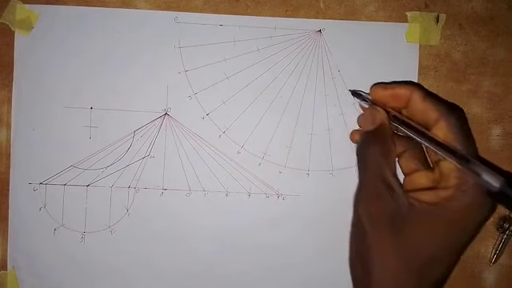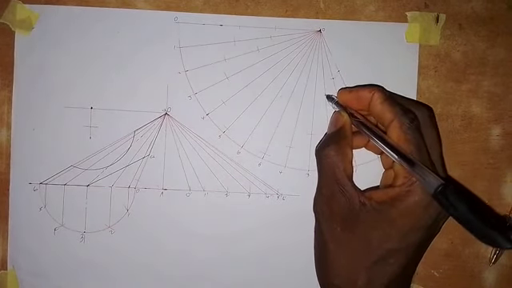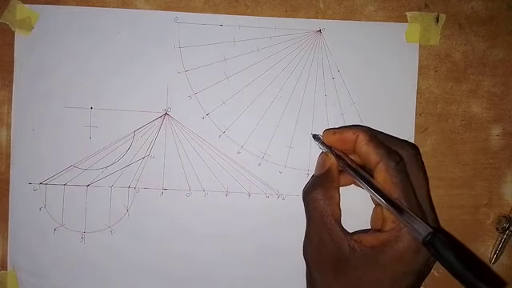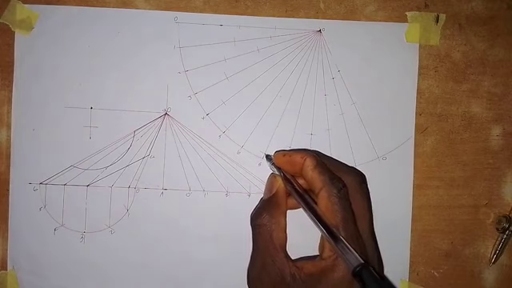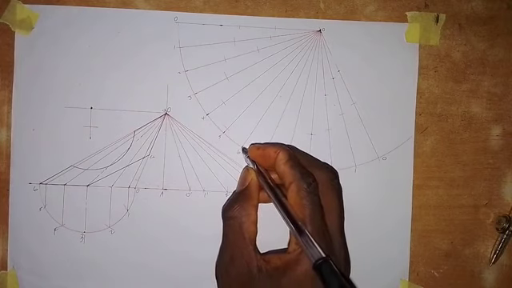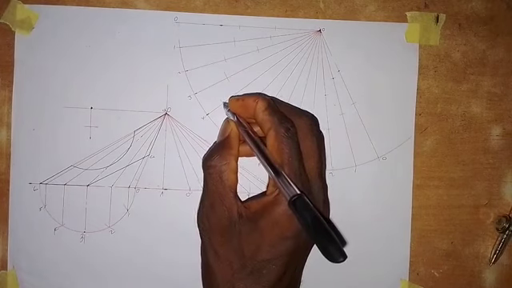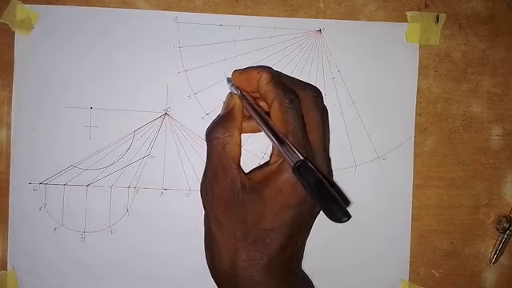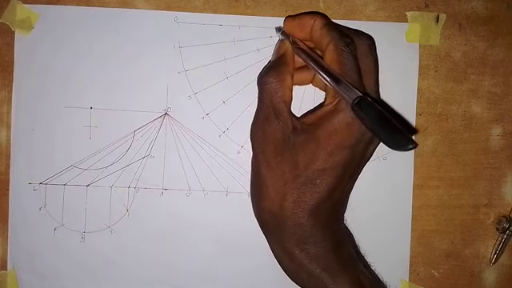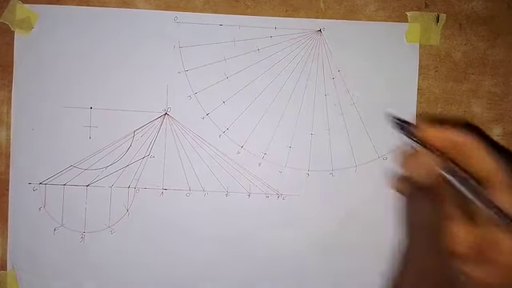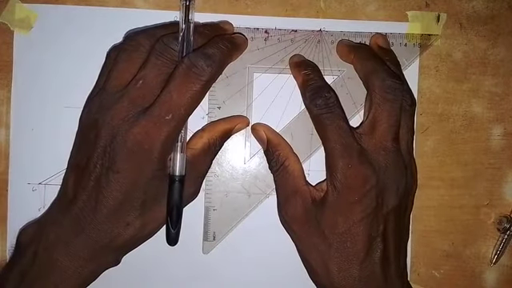So let's dot the point out. This is the point, this point, this point, and here we have the point here, this point, this point, this point, this point, and this point here.